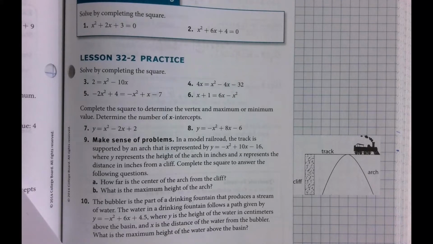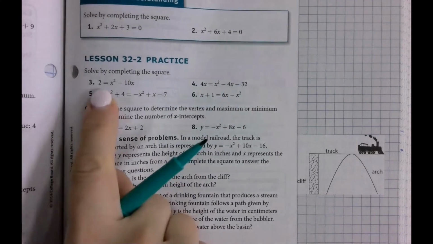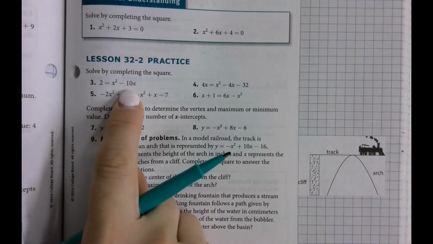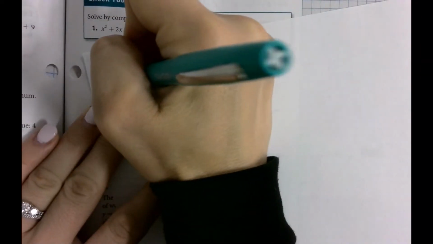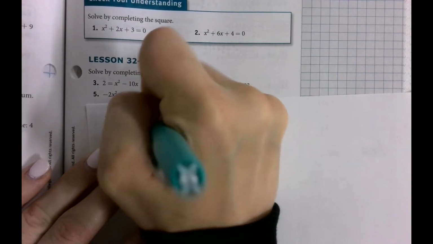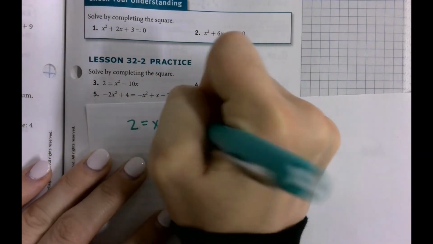So for 2 equals x squared minus 10x, we want to solve by completing the square. I'm going to do this on a separate sheet of paper because it does get a little lengthy with the work, so I would definitely recommend getting out another sheet of paper.